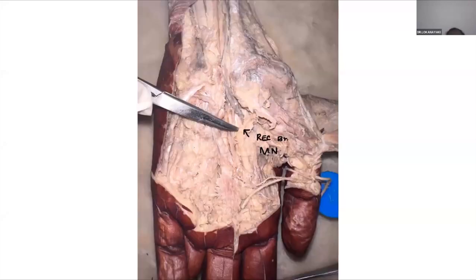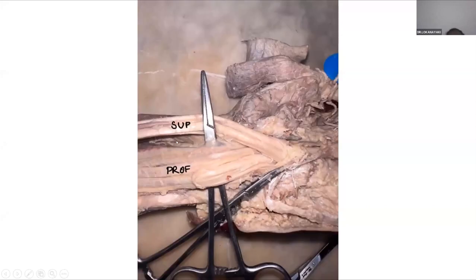And here we have traced the recurrent branch of the median nerve, which supplies the thenar muscles and usually arises near the distal border of the flexor retinaculum. These are the tendons going beneath the carpal tunnel, namely flexor digitorum superficialis and flexor digitorum profundus.